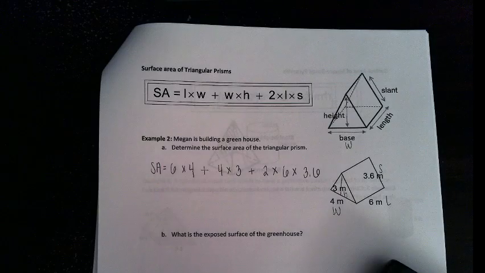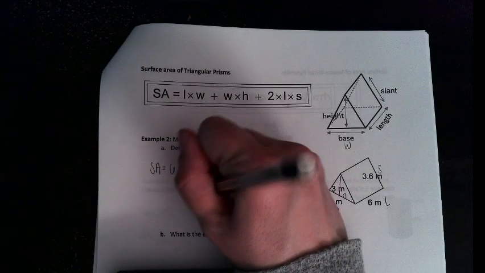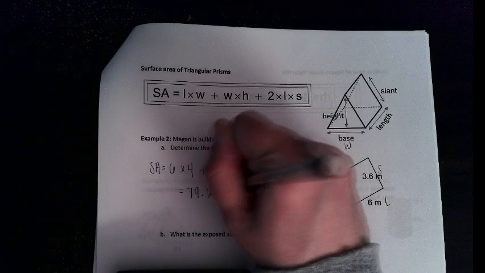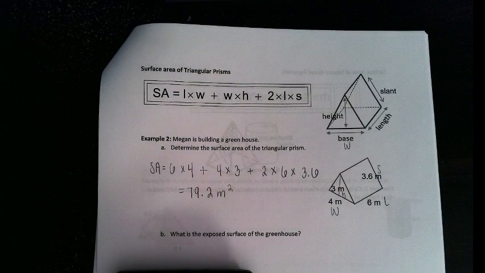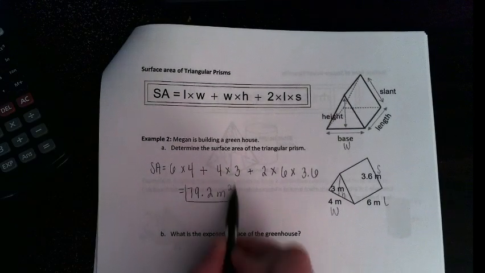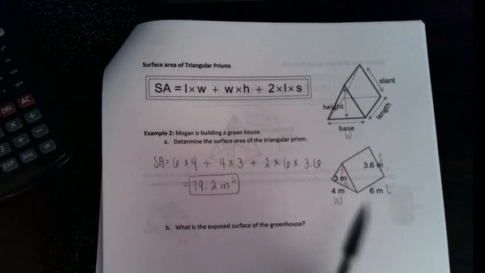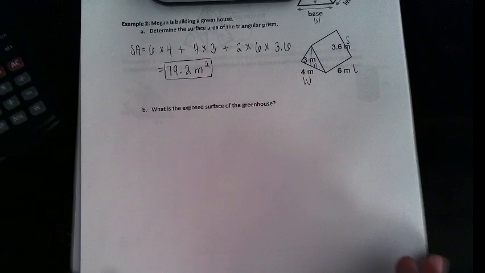So when we do all of that, we get an area of 79.2 meters squared. So you can see it's a lot faster to use the formula than it is to actually deconstruct the shape. The tricky part is just making sure that you label all the sides properly before plugging them into the formula, because if you don't, you're going to run into some errors.